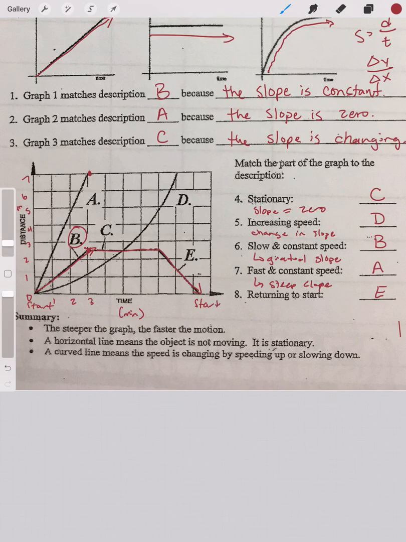So to summarize this, the steeper the graph, the faster the motion. A horizontal line means the object is not moving, it's stationary. And a curved line means the speed is changing by speeding up or slowing down. We call this change in motion acceleration.